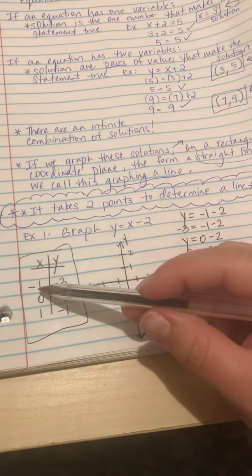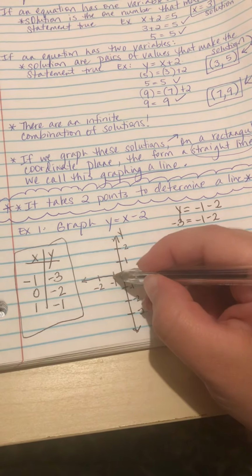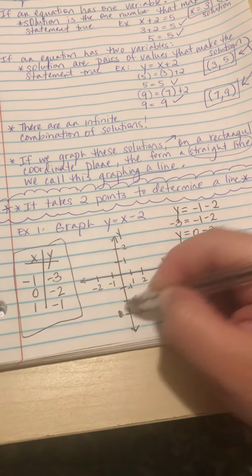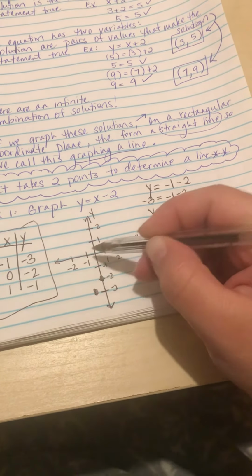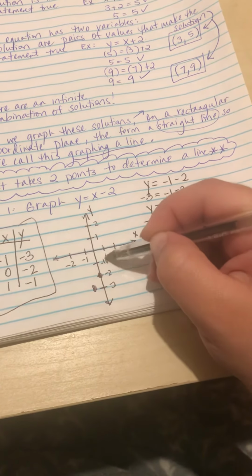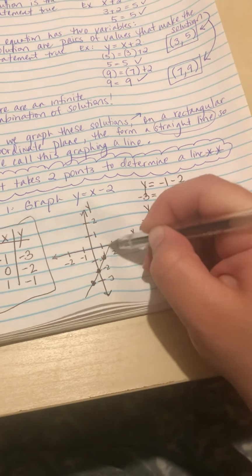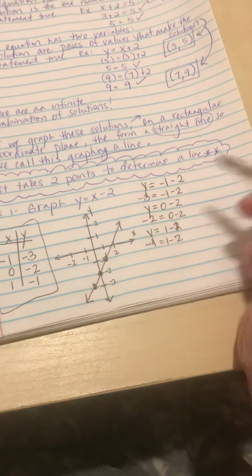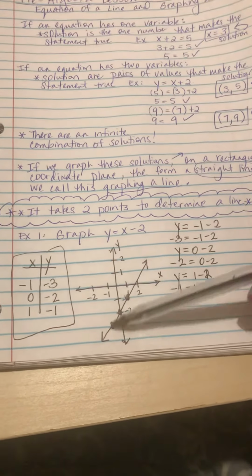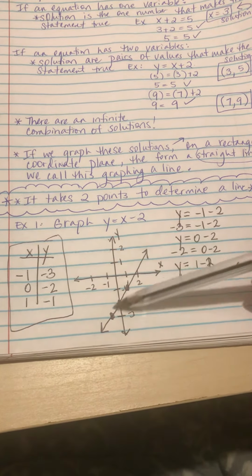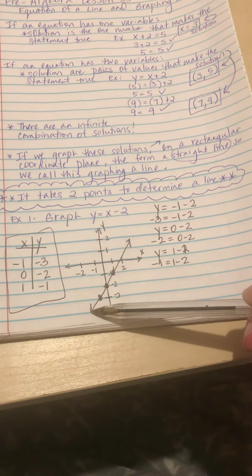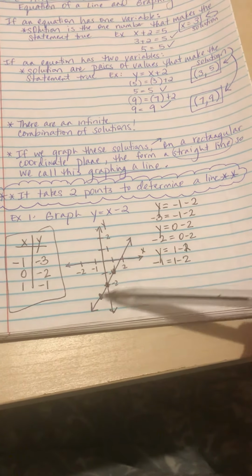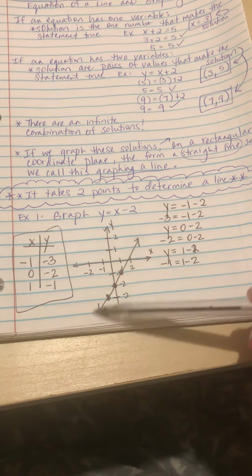And so I'm going to graph negative 1, negative 3, which would be right here. And then I have 0, negative 2. And then I have 1, negative 1. And you can see it looks like a straight line, so I'm going to go ahead and draw my line through, because every single point that touches this line would be a solution to this equation. So we are going to draw a line through, and we're going to put arrows on the ends to show that this line keeps going forever because there's an infinite number of solutions.